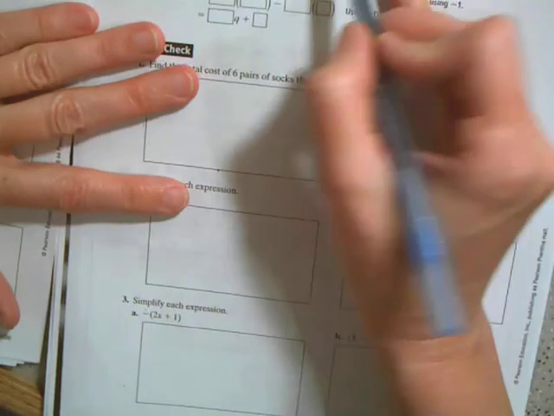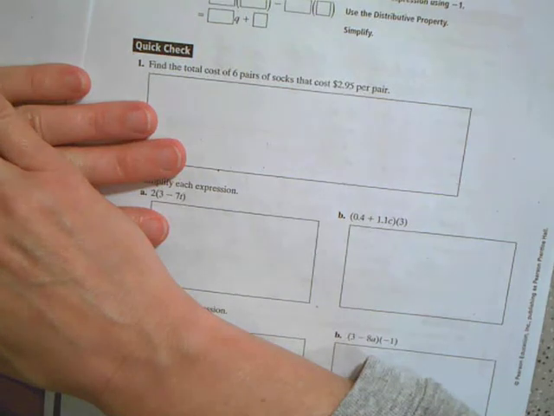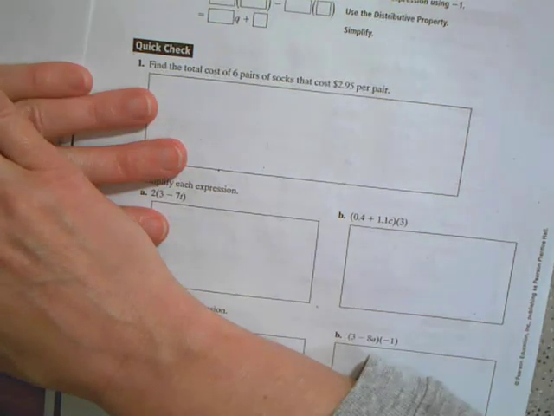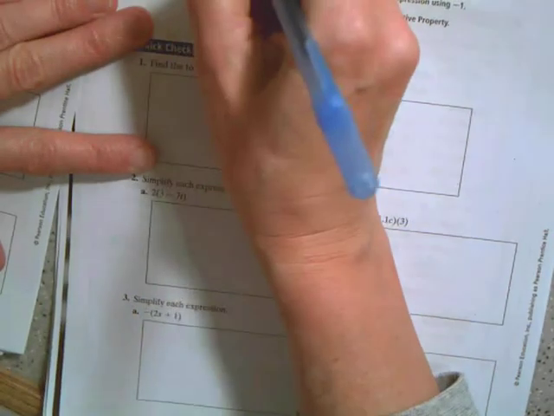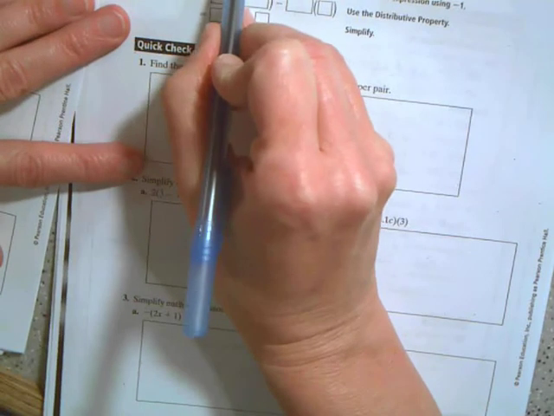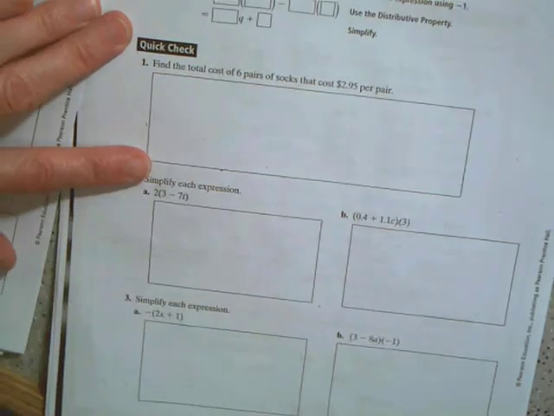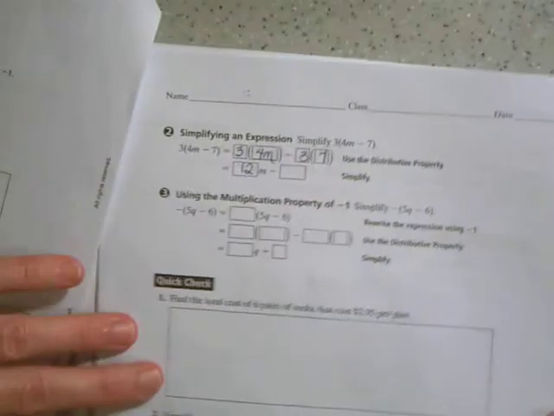simplifying an expression. If we want to simplify 3 times the quantity 4m minus 7, we will distribute the 3 to each term within the parentheses. So that's going to give us 3 times 4m minus 3 times 7. Here, 3 times 4m is 12m. I just multiply the 3. Oh my heavens, you can't see that, and my apologies.